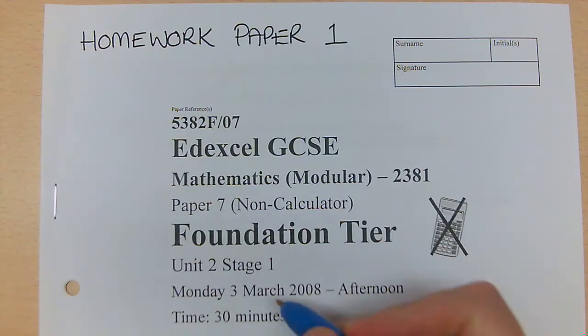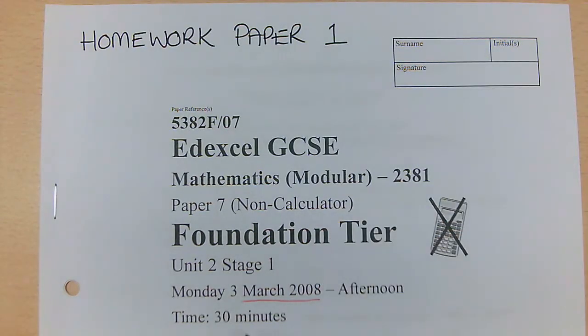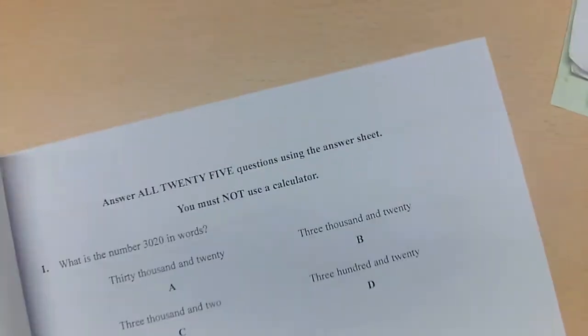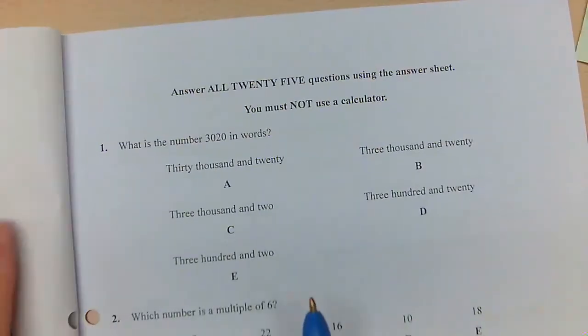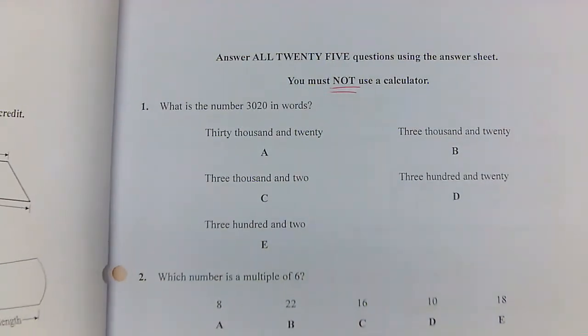This is the model solutions for the March 2008 Foundation Tier paper or Homework Paper 1. The first 25 questions are all multiple choice, and as it says here, you must not be using a calculator.